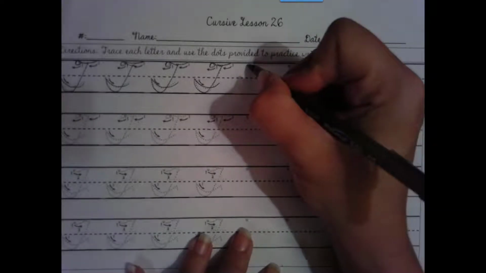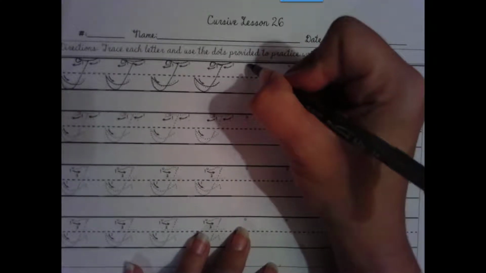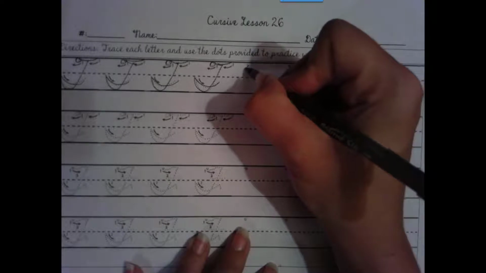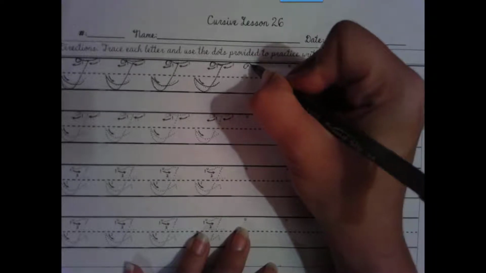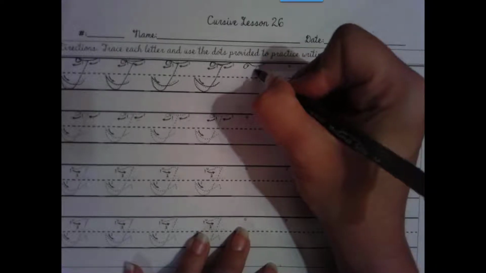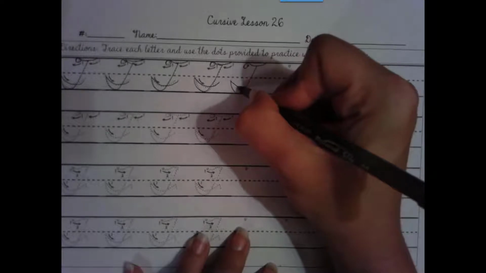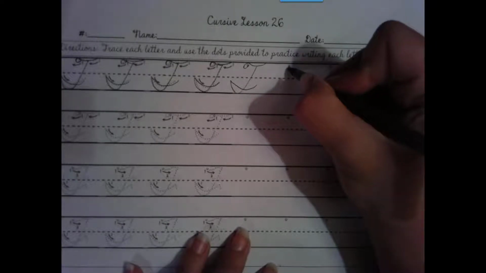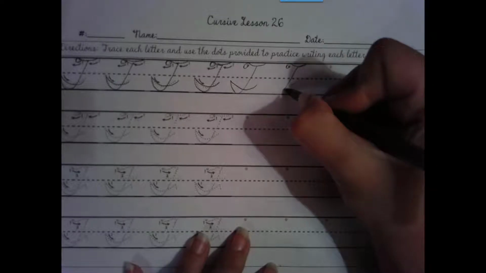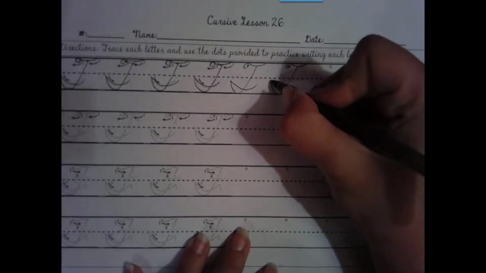So I'm going to do both ways just so you can see. We have our starting dot, we're going to loop back, make our line, pick up, go about halfway, slant down, touch the bottom, curve up, make your point, come across, make your tail. Or make your loop, retrace down, slant down, curve up, make your point, come across.